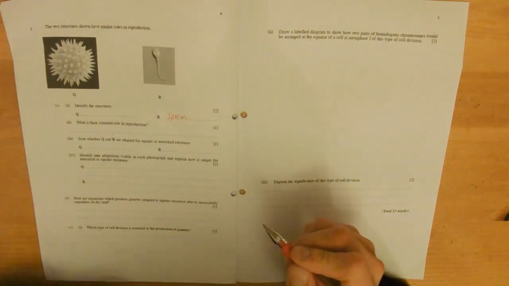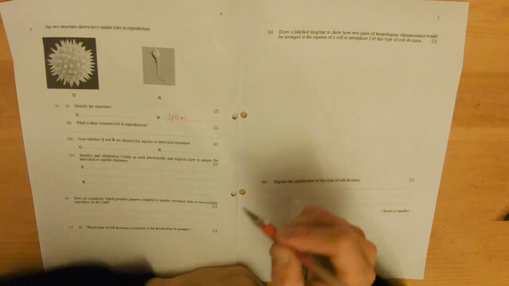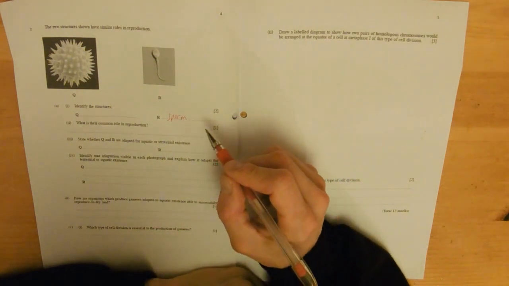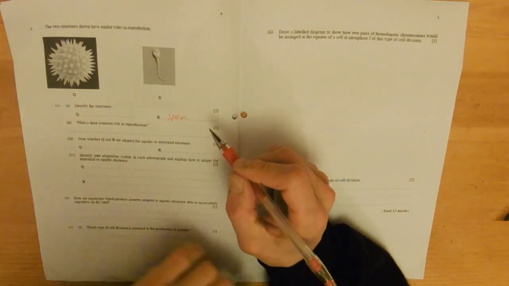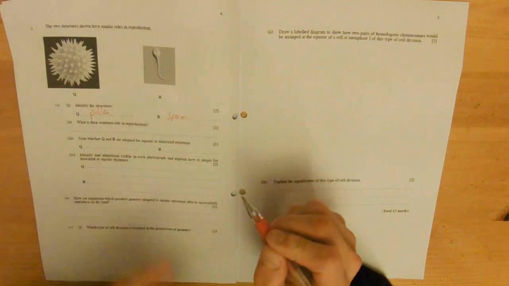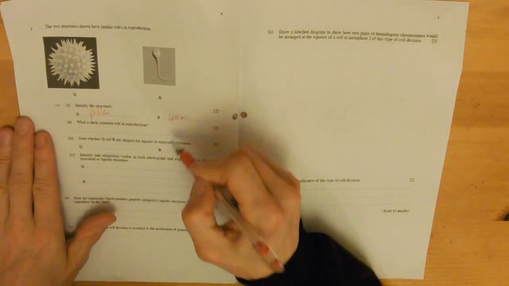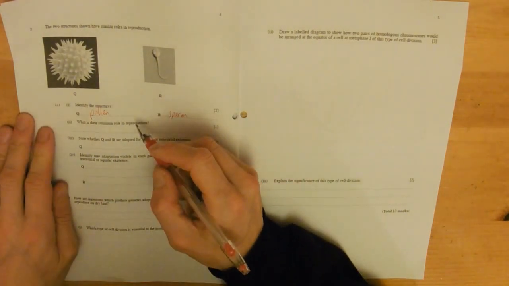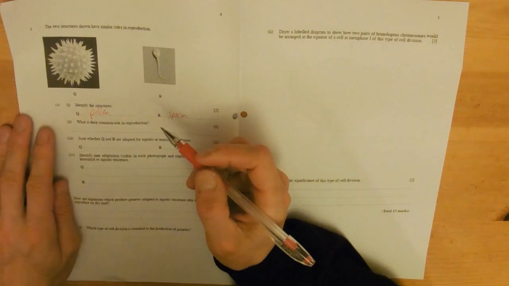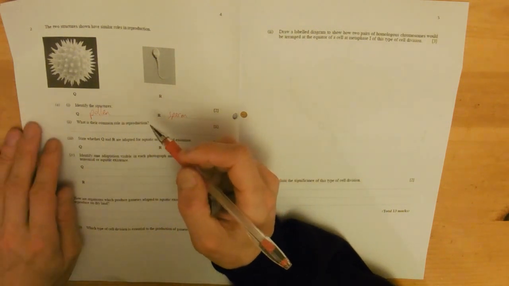Well, R is a sperm or spermatozoon, or you could have gone for the plural, spermatozoa, so sperm. And actually Q is a pollen grain, which from your general knowledge you might know anyway. Common role in reproduction, well, you know what a sperm does. It's a gamete, but it wants its actual role.